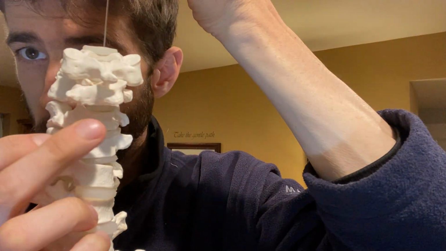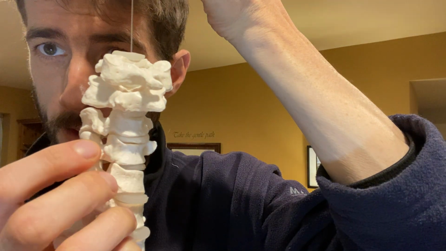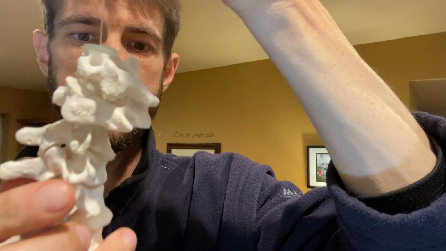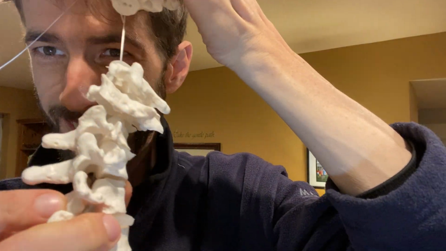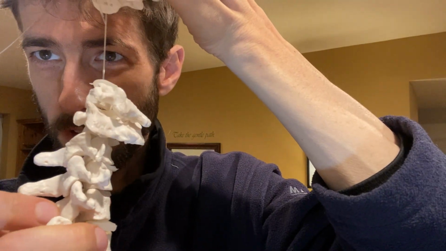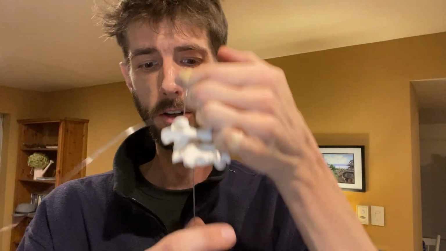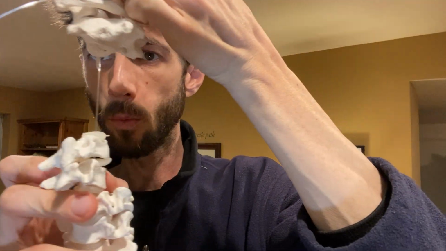You have the bodies, which is this big part here on each one, and between them you can see a little disc, a little plastic disc. Those are our discs between our vertebrae. They're often described as filled with a jelly-like, donut-like substance that moves around and compresses. When you wake up, you're taller because the discs have a higher water concentration and have expanded, so your spine's slightly longer. That's one of the areas of articulation.